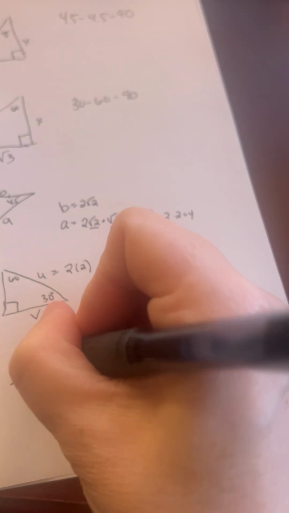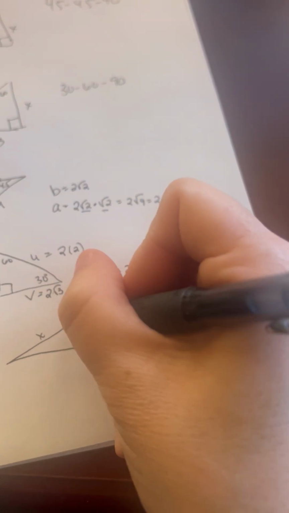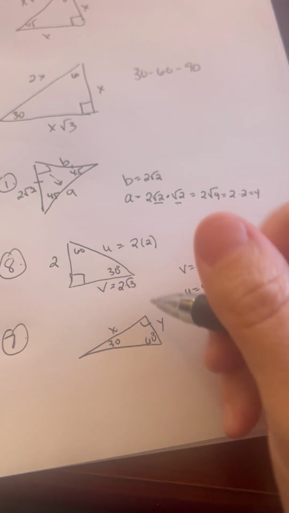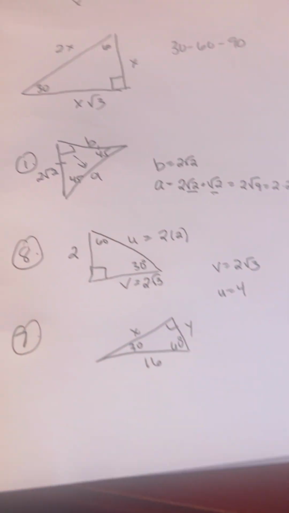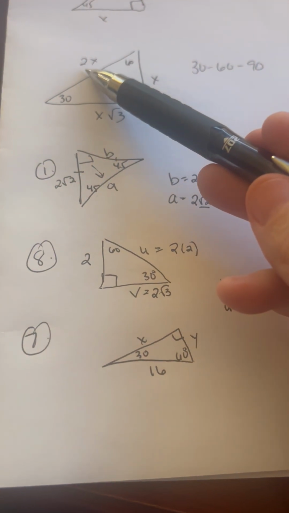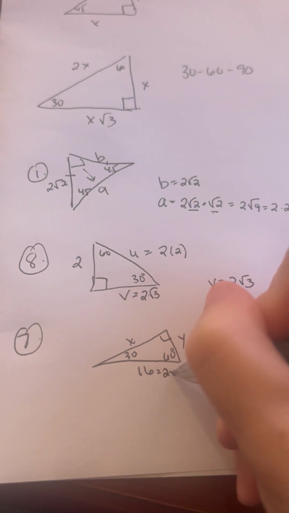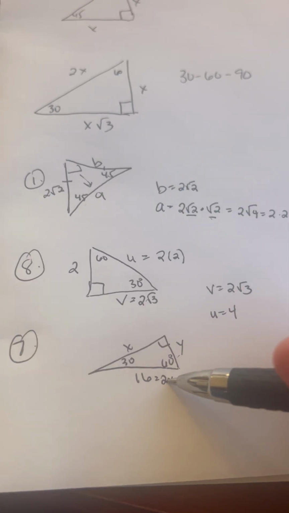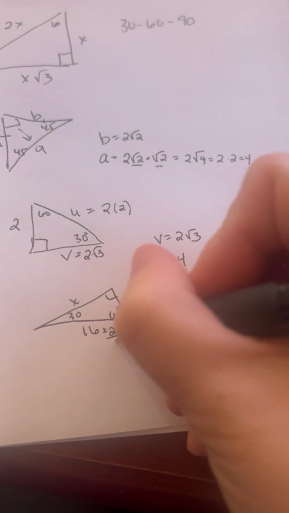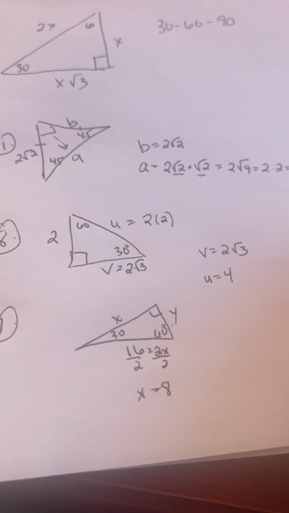Okay, we're looking for X, we're looking for Y. The X is across from 60. The Y is going to be across from your 30. All right. And we're given the hypotenuse is 16. So we know that the hypotenuse, again, if you look back up here, your hypotenuse is 2 times X. So we can say, okay, this is equal to 2 times X. So the first thing we can do is easily solve for X. How do we solve for X? Well, we divide by 2, divide by 2. So X is going to be equal to 8.